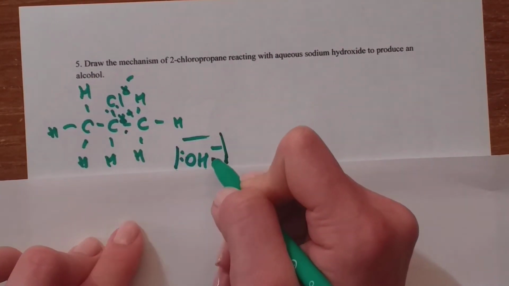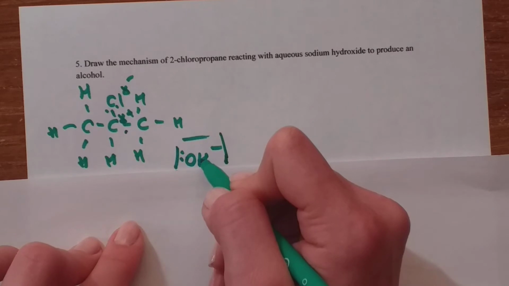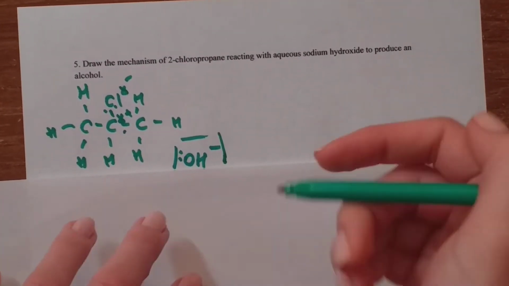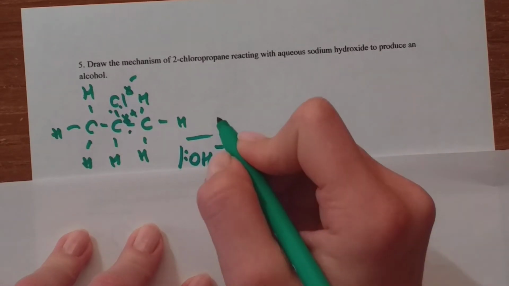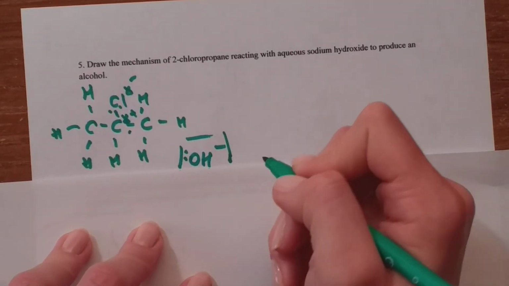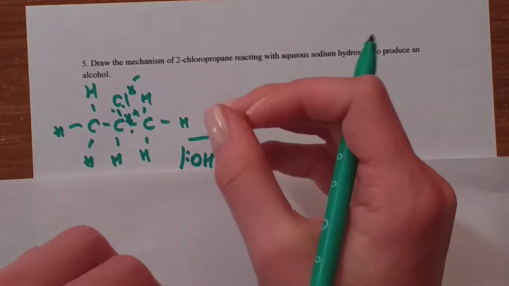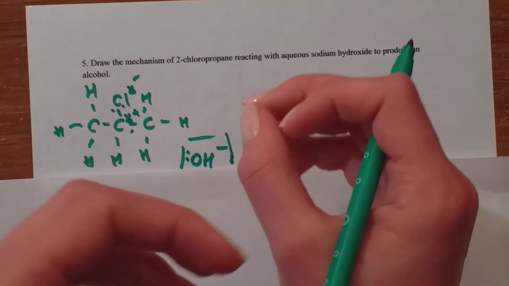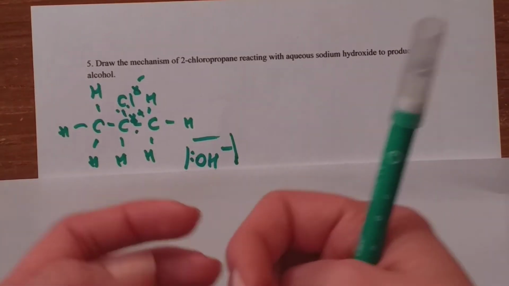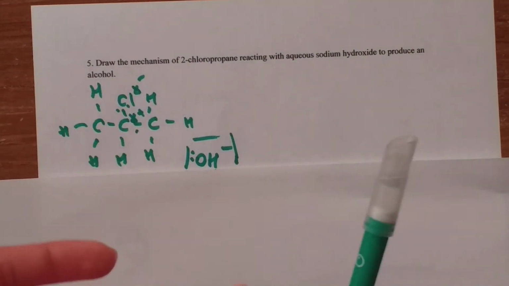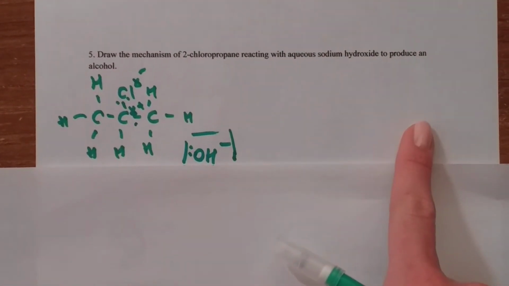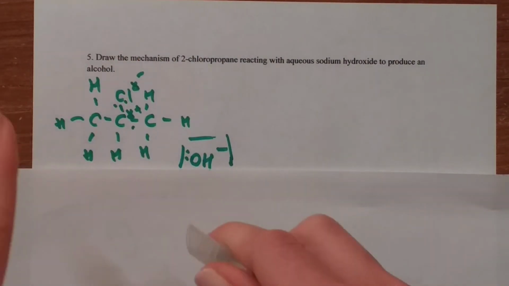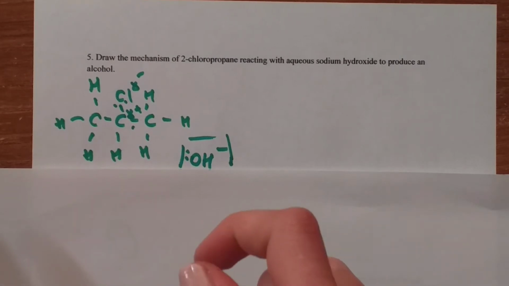Electrophile wants to attract a nucleophile. Nucleophile is basically electron loving. No, it has too many electrons. It wants to get rid of these electrons. Sorry, I got confused for a second. This is a nucleophile. It wants to get rid of its electrons. It wants to share these electrons.